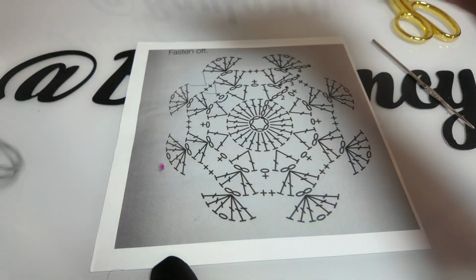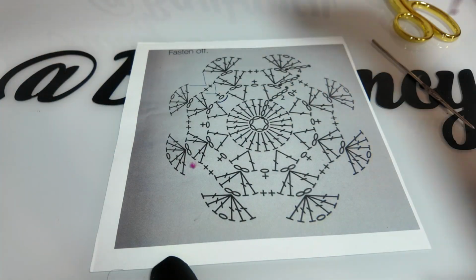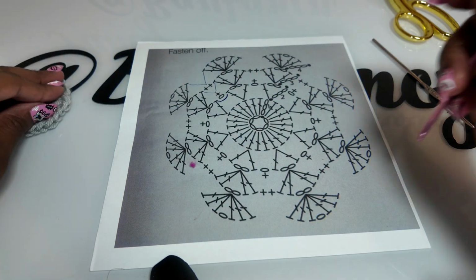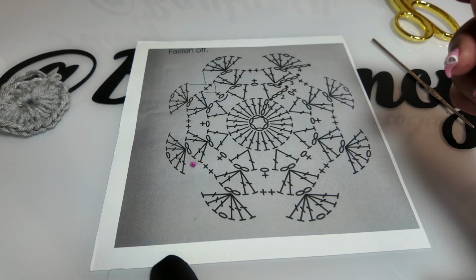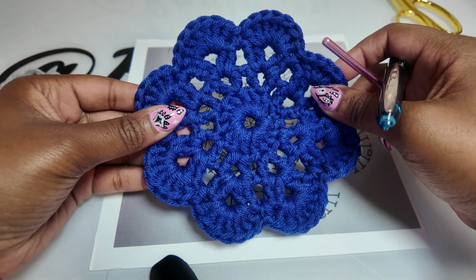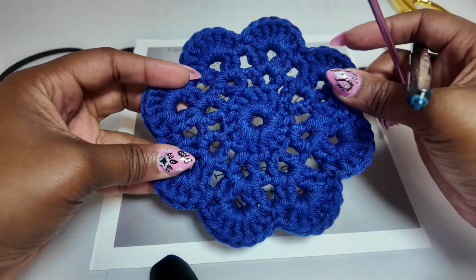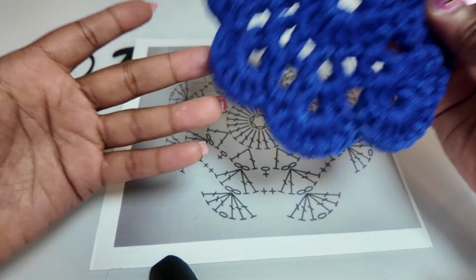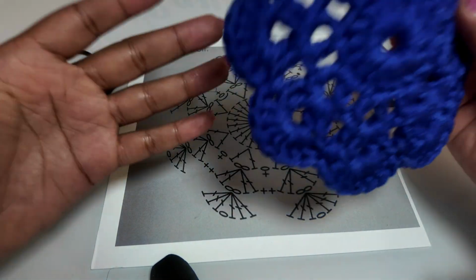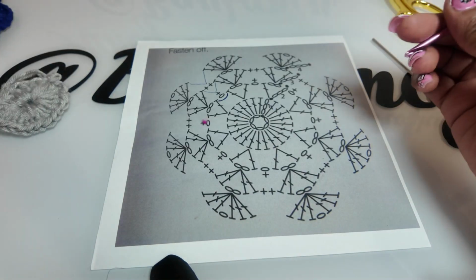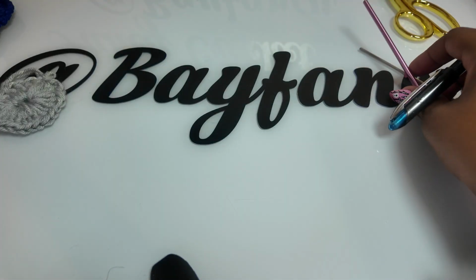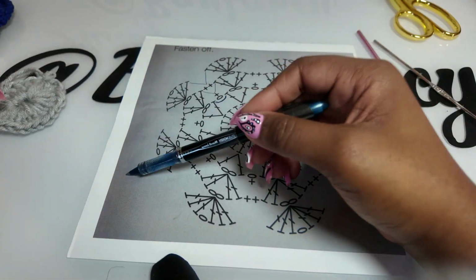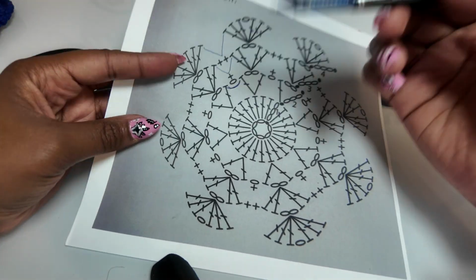I started one, but let me just go ahead and take it out so I can restart it for you guys. Just the first row. This is me explaining. I also have another simpler video of the same motif if you want to just follow along with that tutorial. But this one is going to be explained in detail just so you can learn how to read symbols. So first I'm going to explain each round, and then I'm going to go through each round and explain it as well, just so you can get the gist of it.